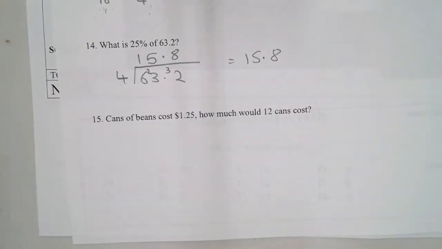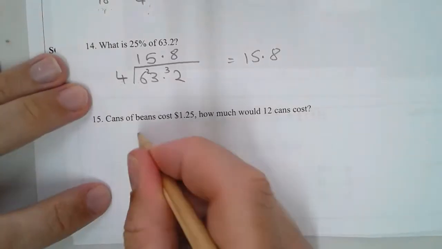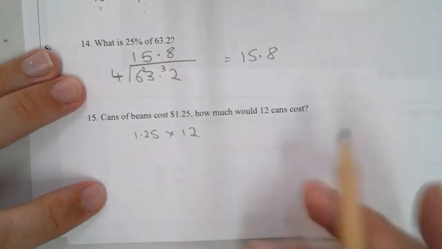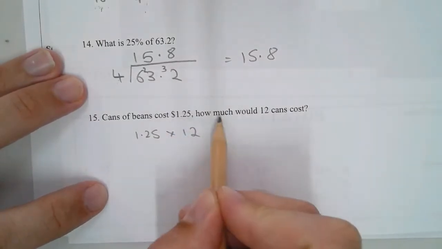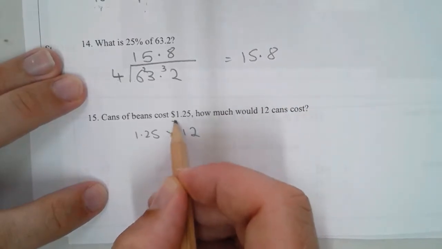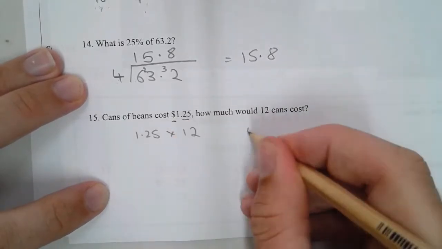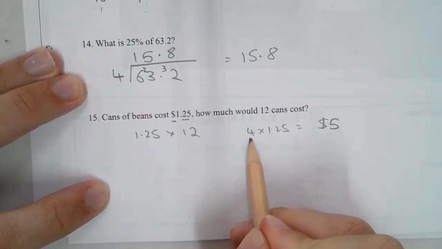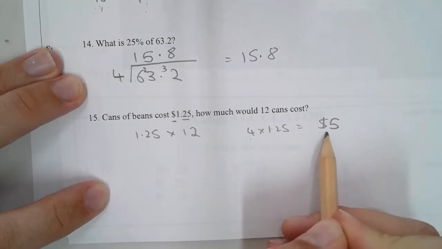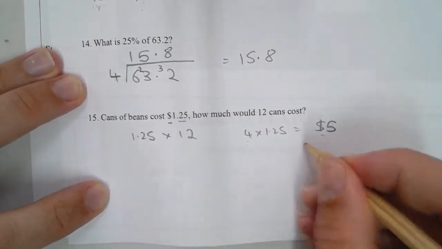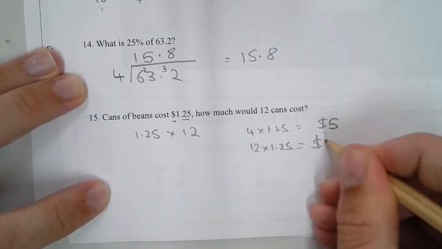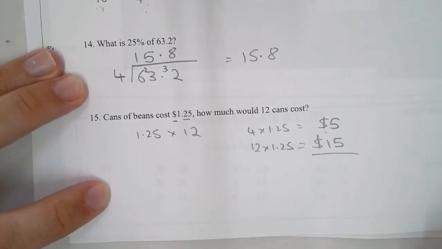15. Cans of beans cost $1.25. How much would 12 cans cost? So what it's actually asking you to do is $1.25 times 12. A few ways of doing this. What I'm actually going to do is times this by 4. I'm going to do a shortcut. 4 times that is $4, and 4 times that is $1. So 4 times $1.25 equals $5. So that's how much 4 cans would cost. Now 12 is 3 times more than that. So therefore 12 times $1.25 must be 3 times more than that, $15. Quite a quick way of doing it.